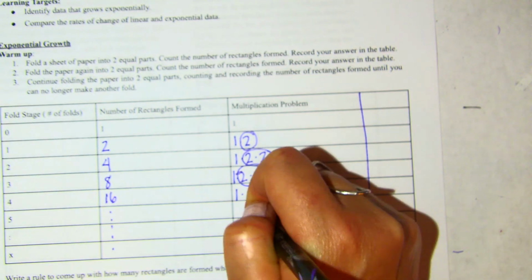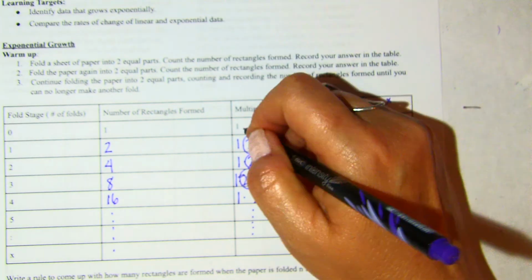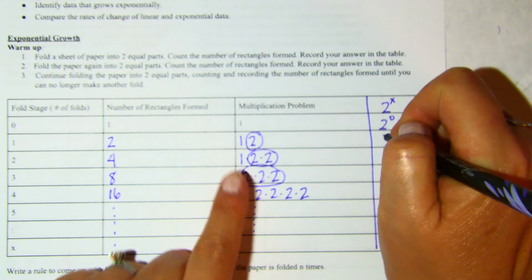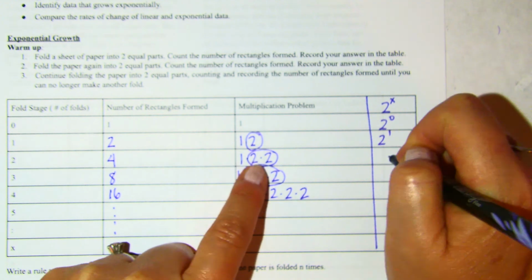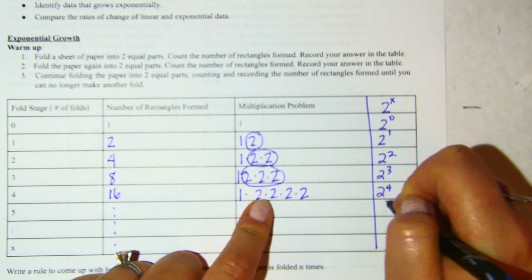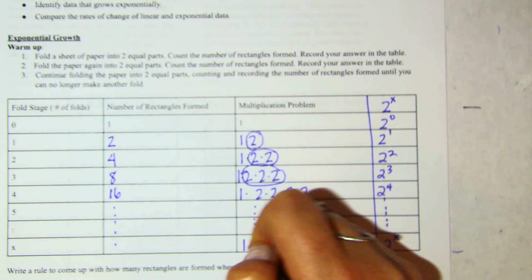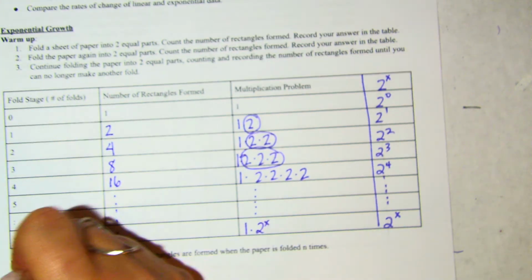So it keeps going. And so if you look at a power of 2, 1 is 2 to the 0. This is 2 to the 1. There's only one of them. This is 2 squared, 2 cubed, 2 to the 4th, etc. So for x, it would just be 1 times 2 to the x. So my equation is 2 to the x. This is an exponential equation, which is what we're starting on.